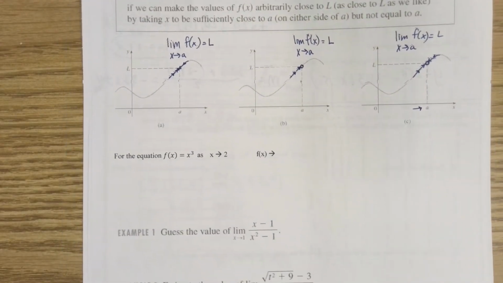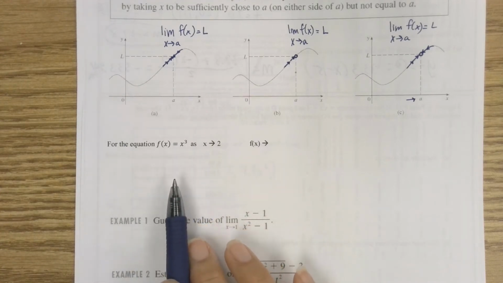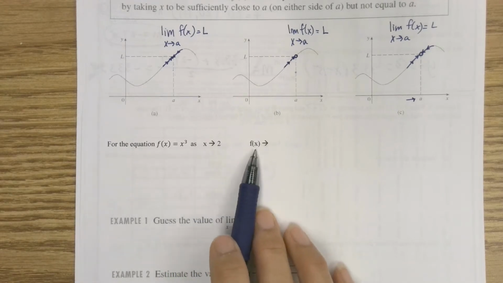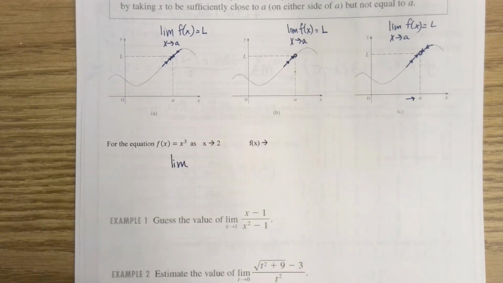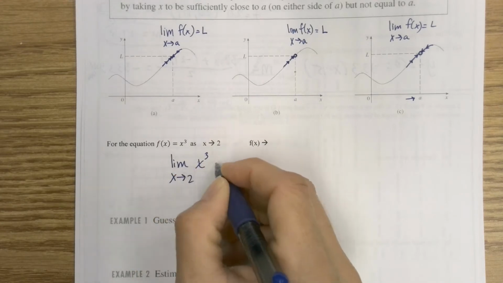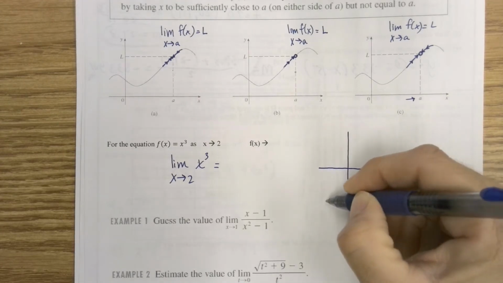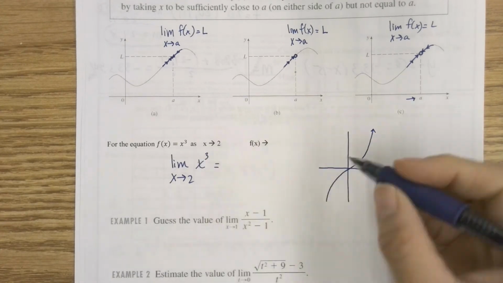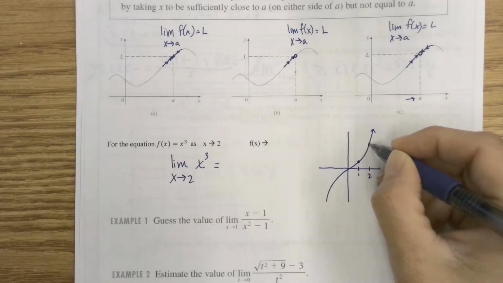Okay, so this example down below, for the equation f of x equals x cubed, that's the same example we looked at in the previous section in 2.1. As x approaches 2, what is f of x approaching? So another way to write this using the limit notation is the limit of the function x cubed as x approaches 2. So if we were to just draw a sketch of this, we know a cubed function looks something like that. And at 2, let's look at where we're at. We've got a point at 1, 1 right here, and then at 2, 8 up here.